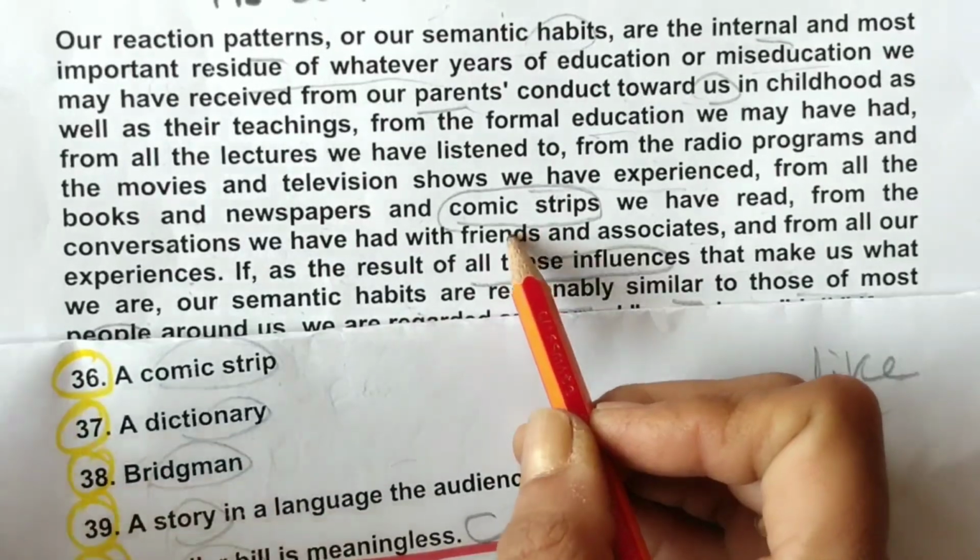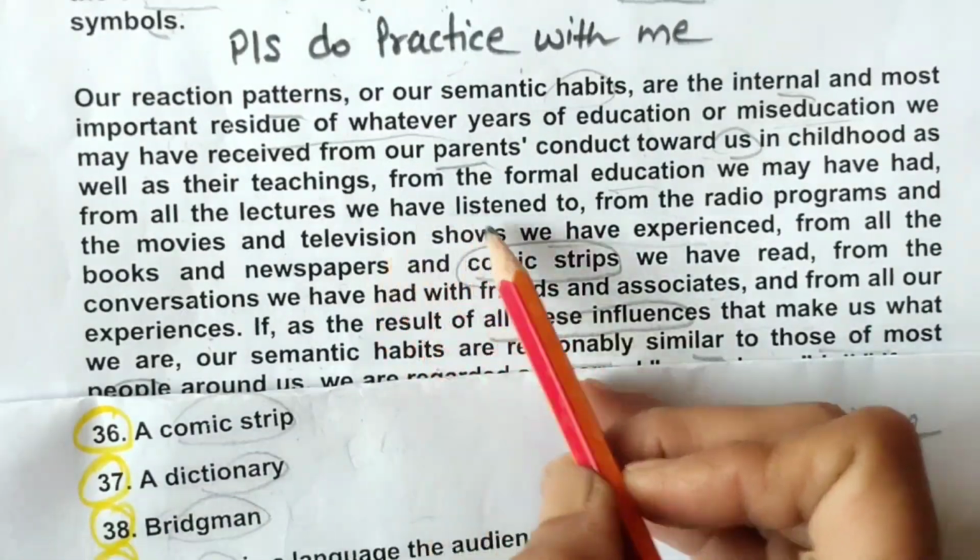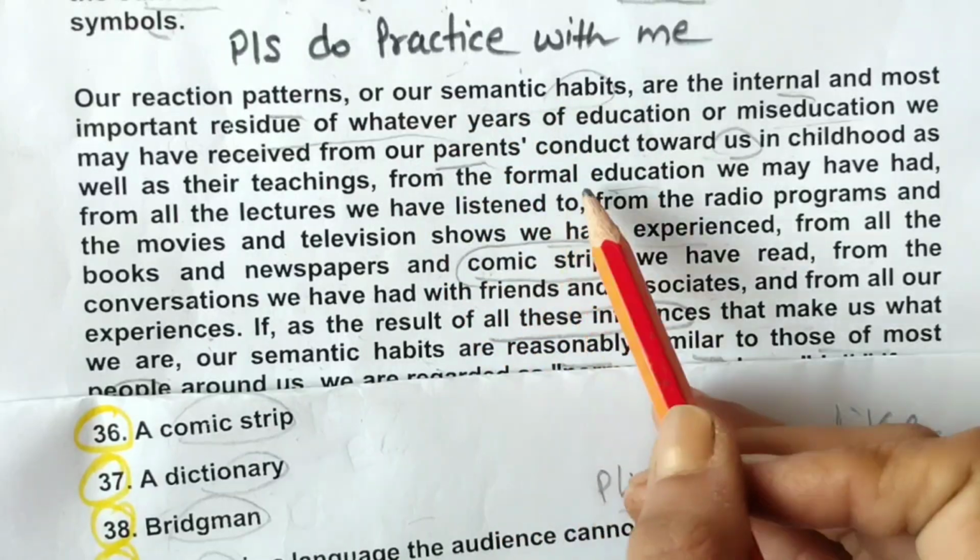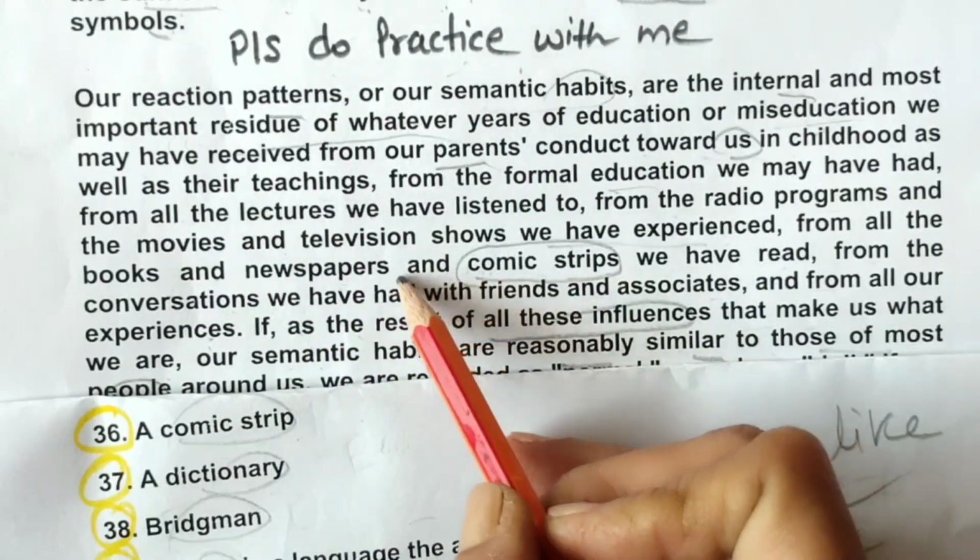Okay, comic strips, here it is given. So what are they talking about? This is a longer sentence. So where do we have to start reading?